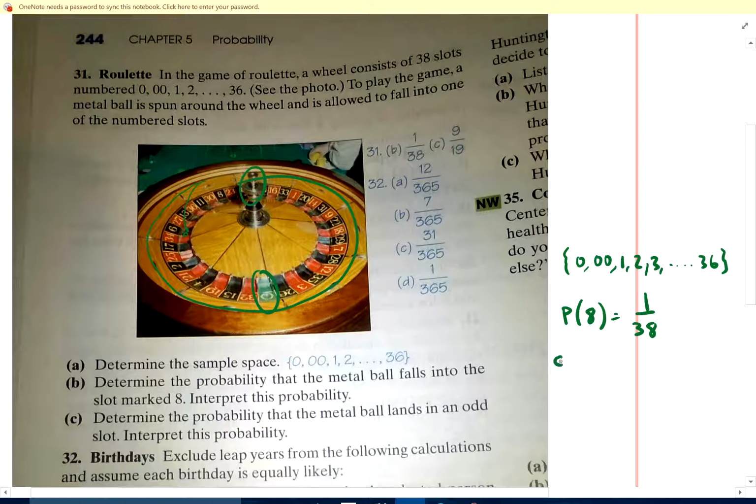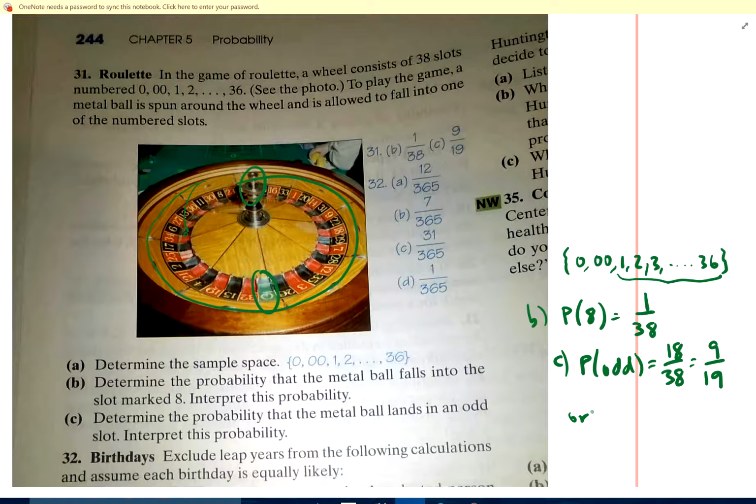Okay, C. That's B. C. Determine the probability that the metal ball lands in an odd slot. Interpret the probability. Probability it's odd. Well, how many numbers are odd? Well, exactly half of those numbers, so that would be half of 36 is 18 out of 38, which if you divide by 2 is 9 out of 19. So the probability that it's odd is 9 out of 19, so you have a 9 out of 19 chance. A percent is easier to understand, so 9 divided by 19 is 47.4%. See, that puts it in the house's favor instead of 50%. You have a 47% chance of winning if you bet on odd.